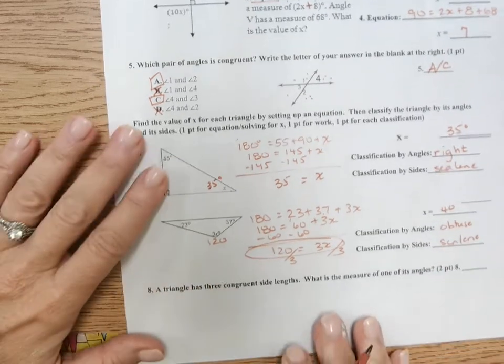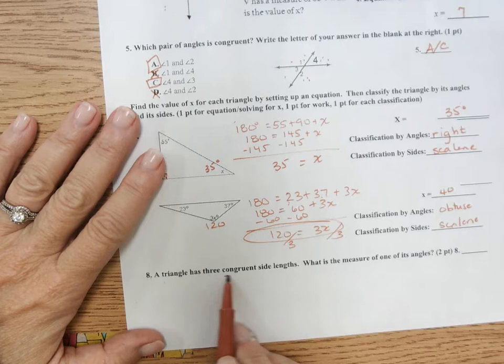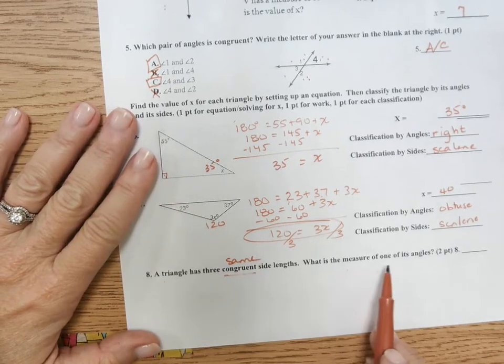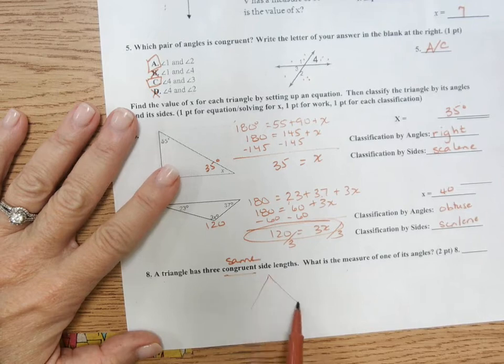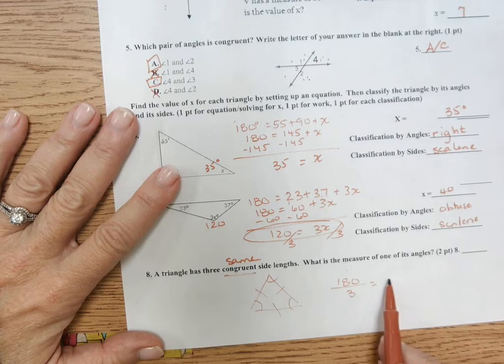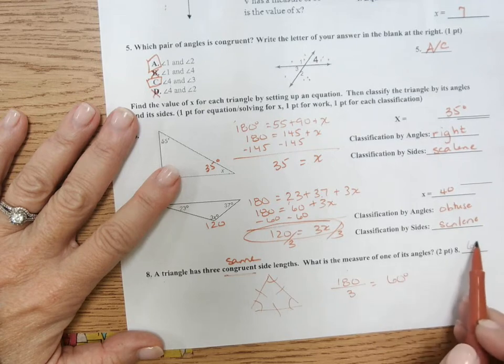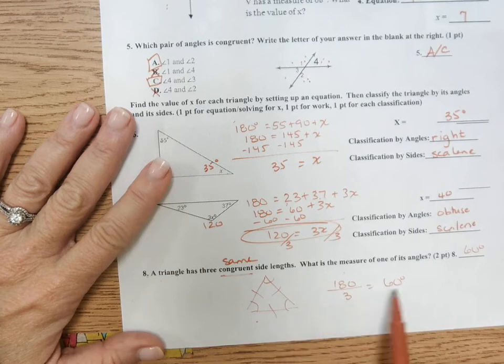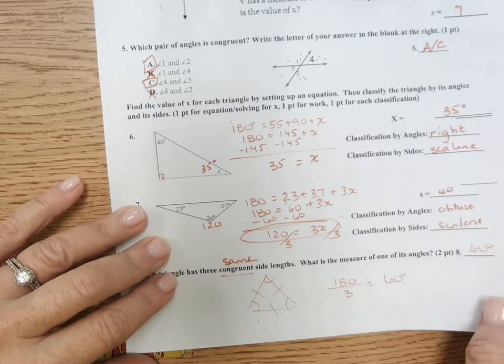If a triangle has three congruent, that means the same, side lengths, what is the measure of one of its angles? So if it has 3 congruent sides, it means it has 3 congruent angles. So 180 divided by 3 gives me 60. So an equilateral triangle is also equiangular, so it has angle measures of 60.